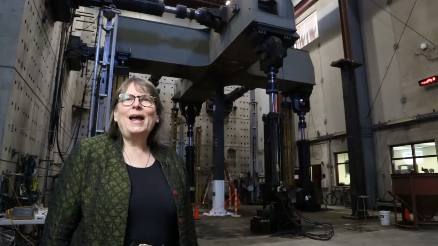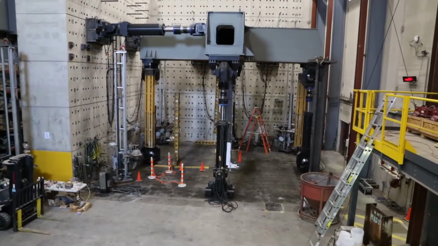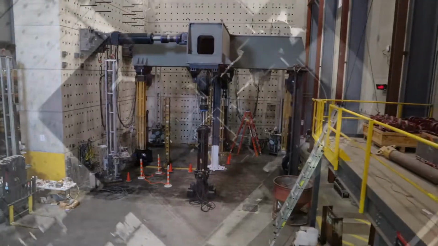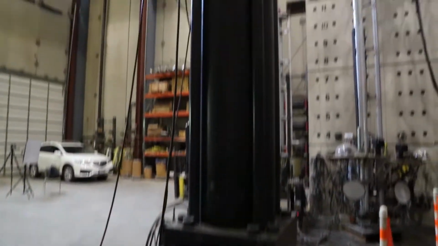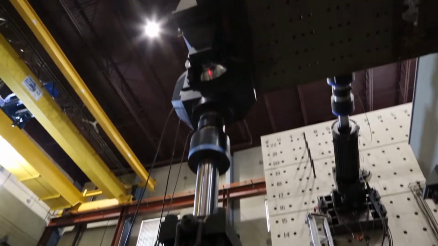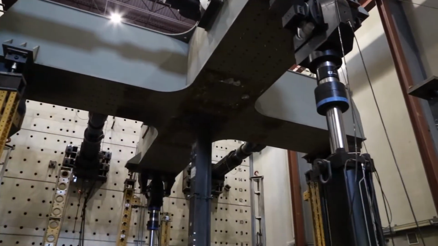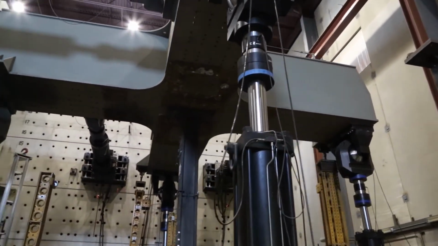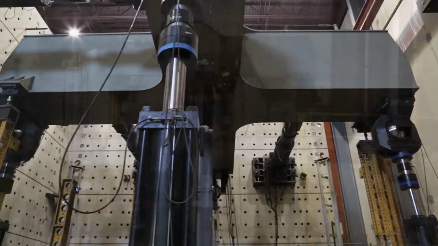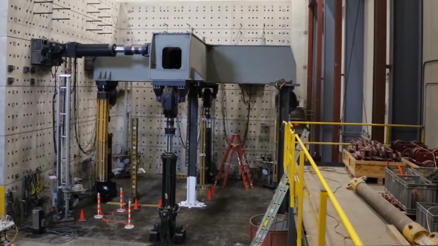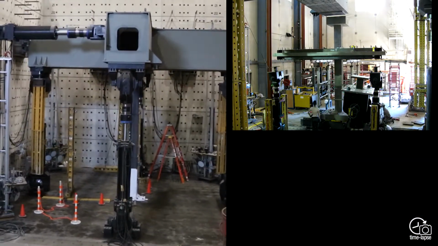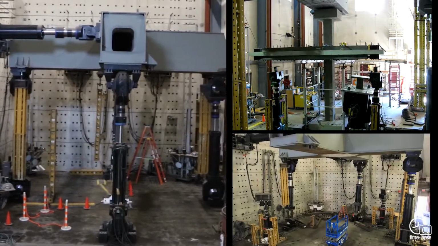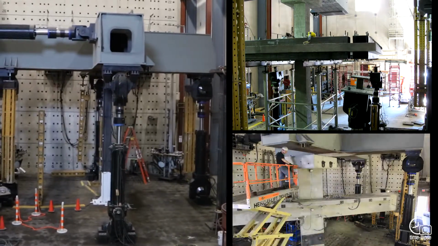This laboratory has the capacity to test large-scale structural systems with 6 degrees of freedom control. We can test up to 1.3 million pounds in the vertical direction and 880,000 pounds in the horizontal directions. The laboratory has a capacity to test a structure that's up to nearly 30 feet tall and 400 square feet in plan, with even larger test specimens along the diagonal.